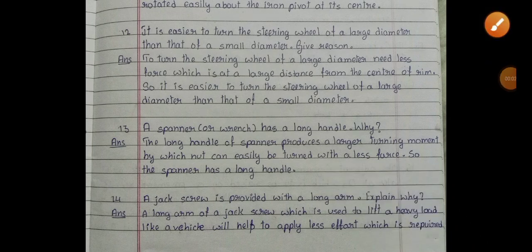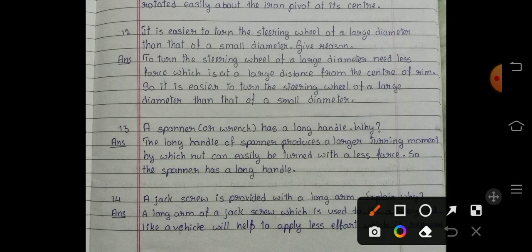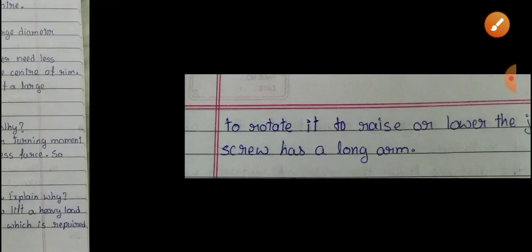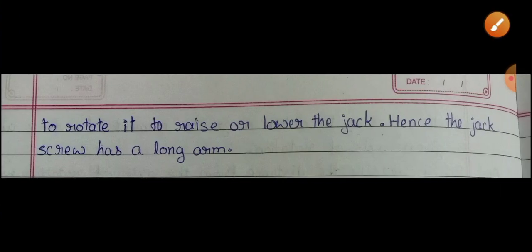14th question. A jack screw is provided with a long arm. Explain why. Again, it's very easy. A long arm of a jack screw is used to lift a heavy load like a vehicle, and it helps to apply less effort, which is required to rotate it to raise or lower the jack. Hence the jack screw has a long arm.